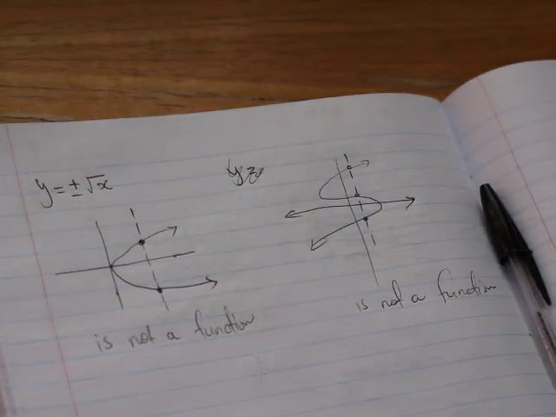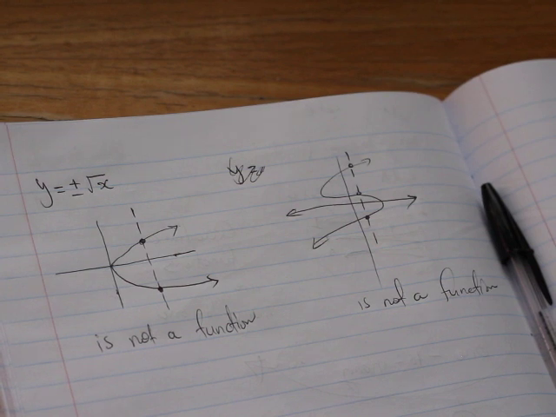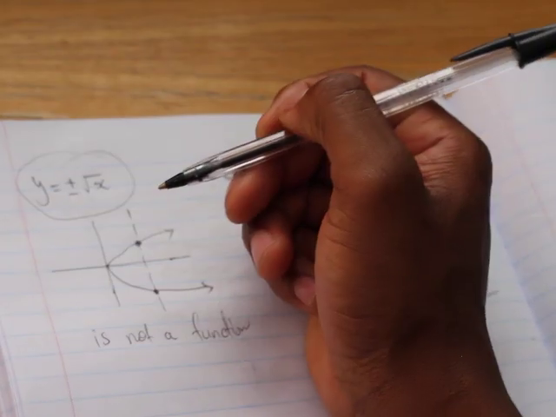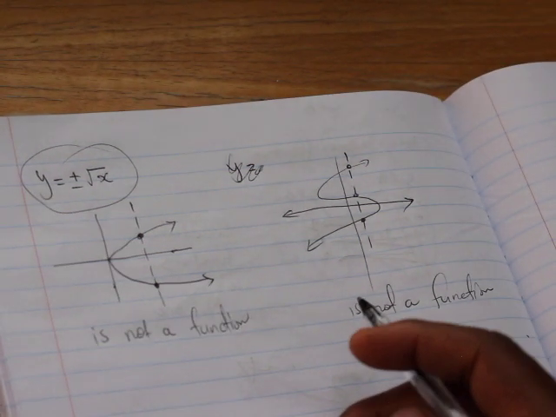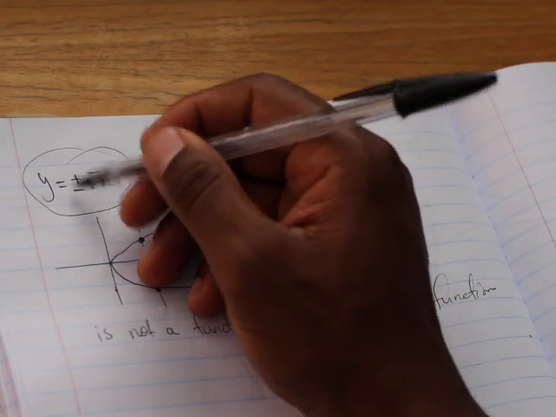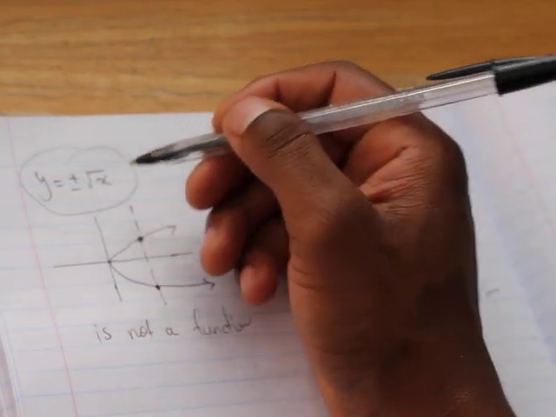Okay, so it's time to play around with this function. Most of the time we have to adjust the domain. Remember, we've got y plus or minus, right?